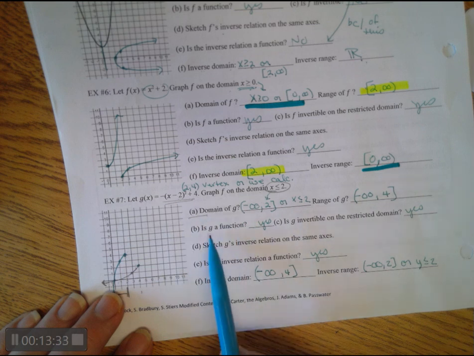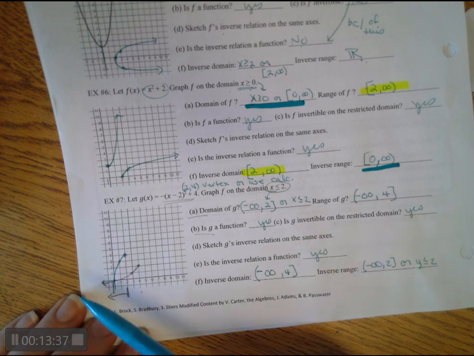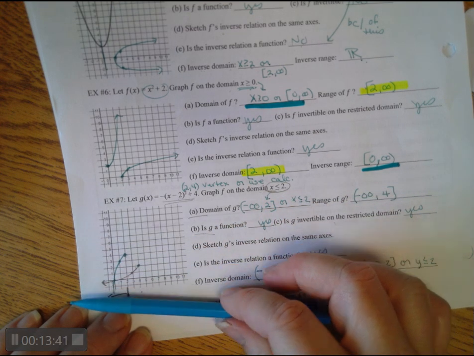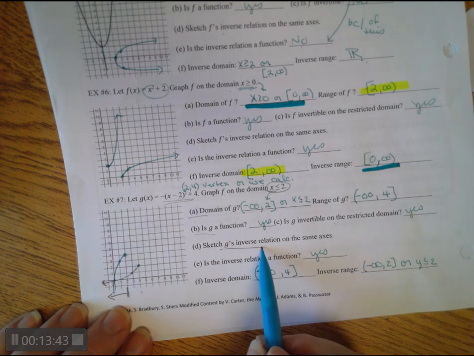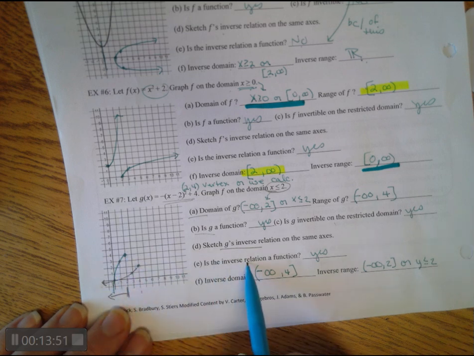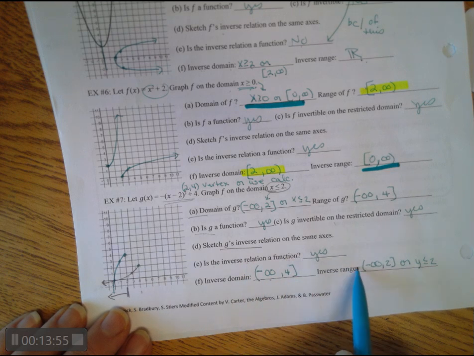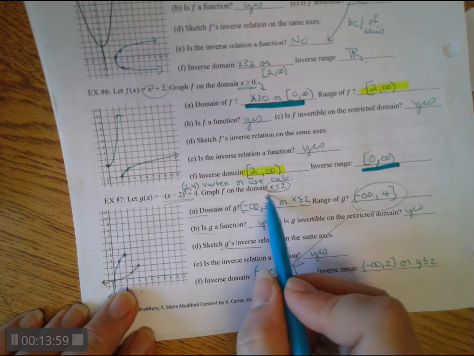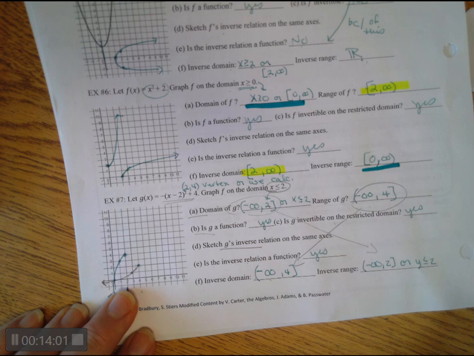So when I turn around, getting the domain and range I can do of this green line. Okay, that's A. Is it a function? Well, of course it is. And is it invertible? Yes, it is, because this green line passes the vertical line test. So I sketched this in pencil, and all I did was reverse these values. Okay? Is the inverse relation a function? Yes. What is the domain and range?